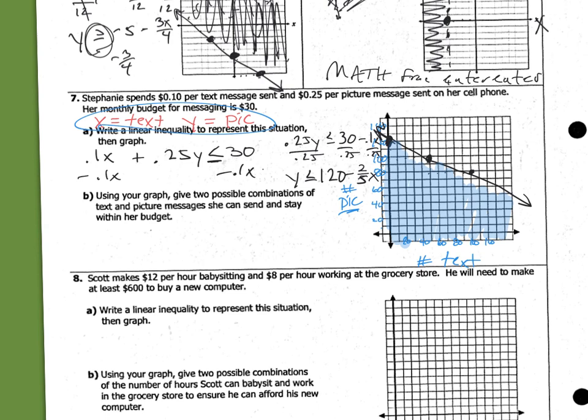So be careful. Those that like to live on the edge, I'm going to go ahead and pick a nice point right in the middle. How about right here? I'm not trying to live on the edge. I'm not trying to take this and make this difficult. I want to make this as easy as possible. So it looks like 20 texts and 80 pictures. A combination will stay within her budget.